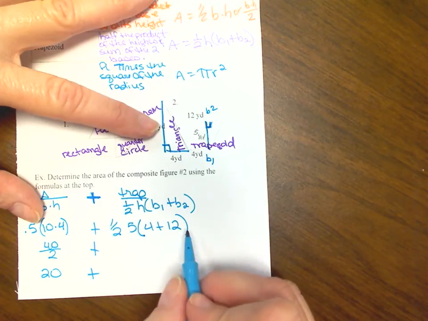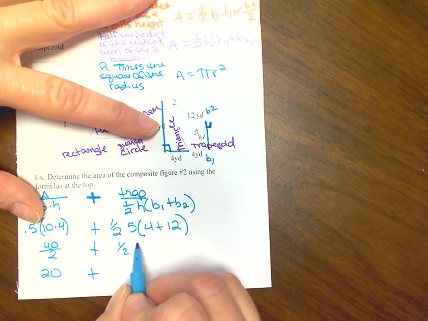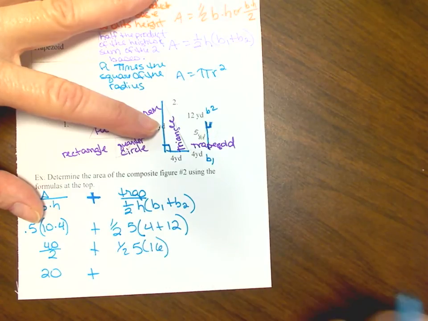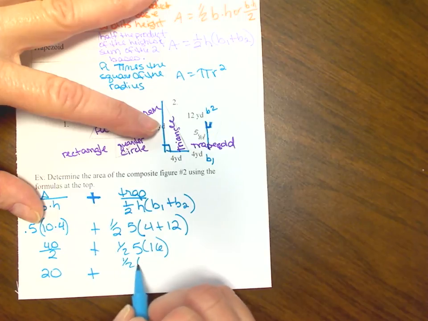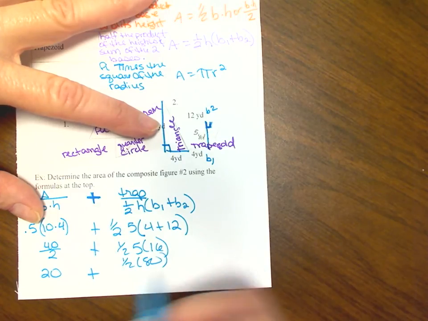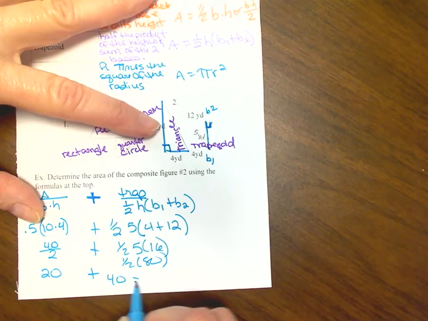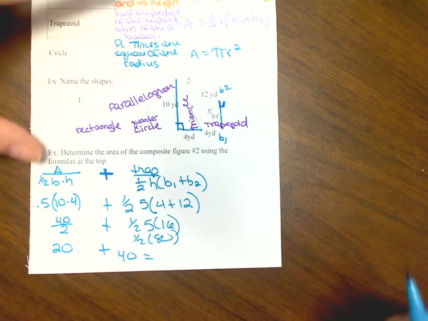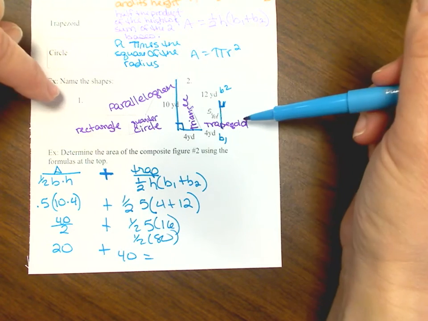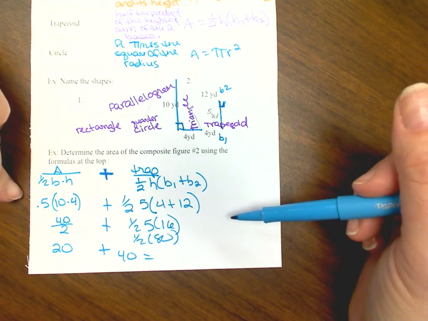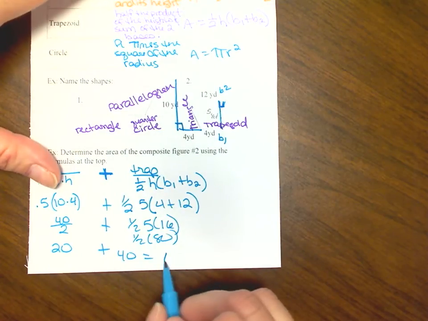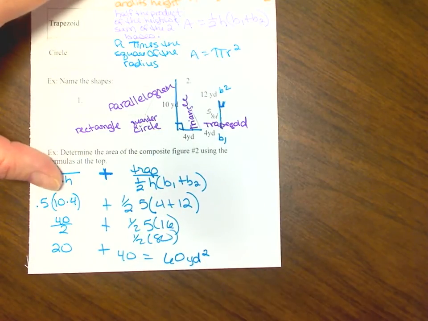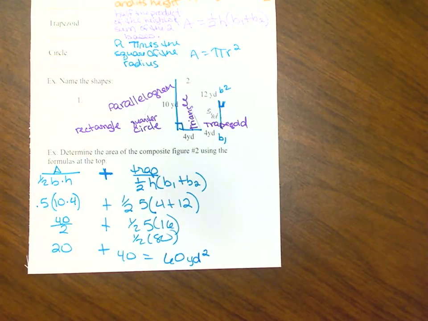So 4 plus 12 would be 16. And we're going to multiply all this across. So it's 1/2 times 80, and half of 80 is 40. I'm just taking the formulas that belong to the shapes and adding them together. You will need to do all this work on notebook paper when we get to your homework problems. So 20 plus 40 would be 60 yards squared is what your answer would be.